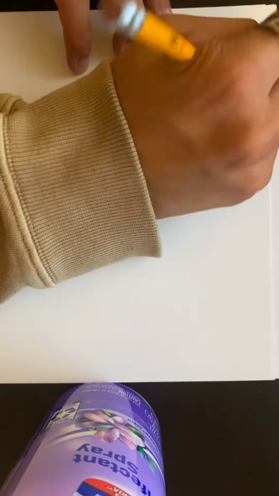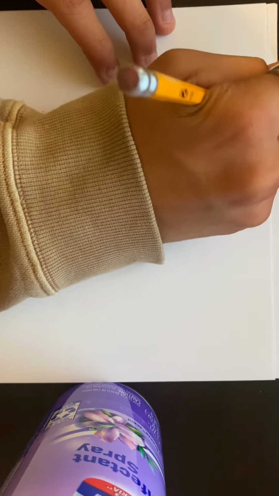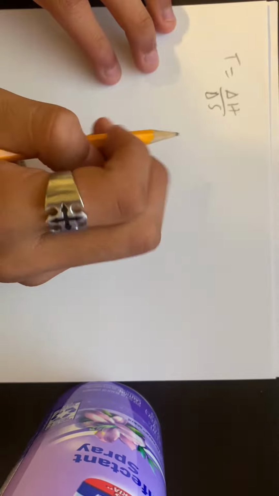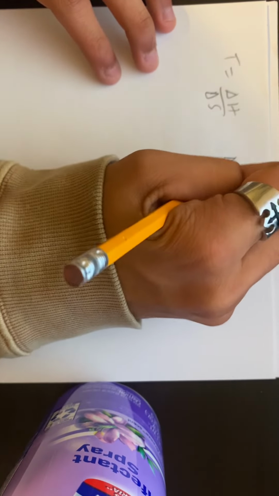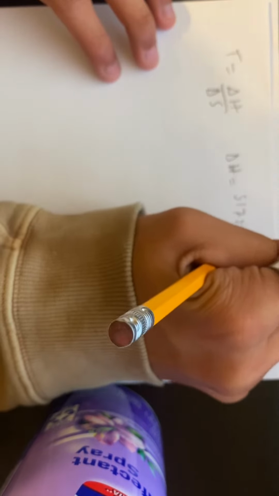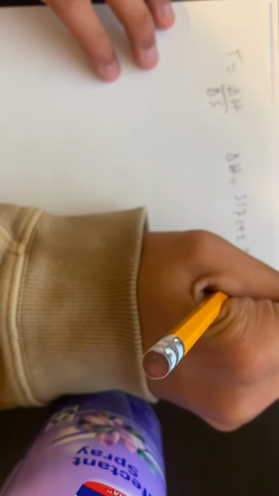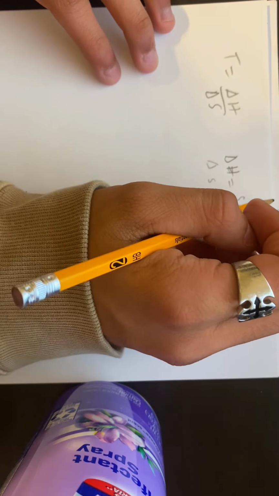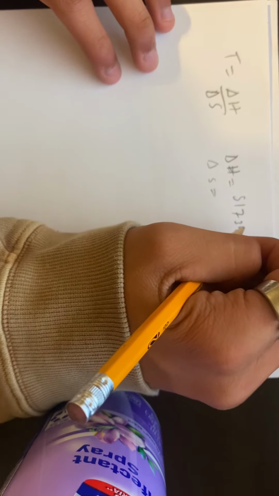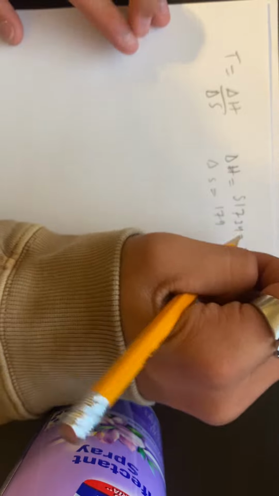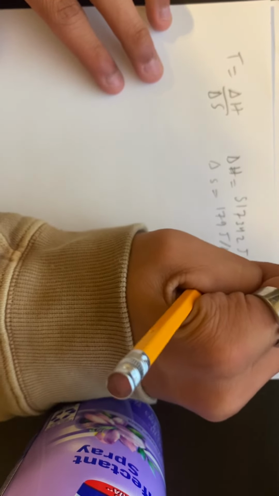The formula is T equals delta H over delta S. Since we found our delta H is equal to 517,342 joules per mole, and our delta S, given in the beginning, is equal to 179 joules per Kelvin times mole.